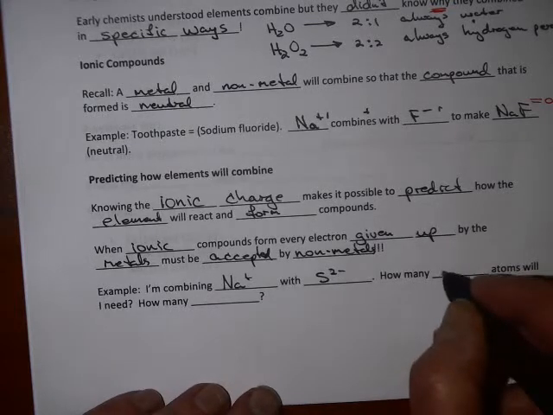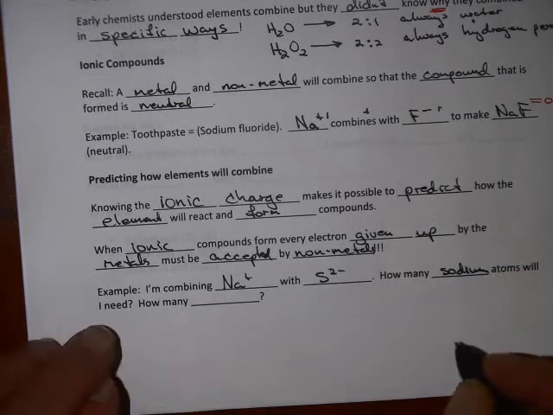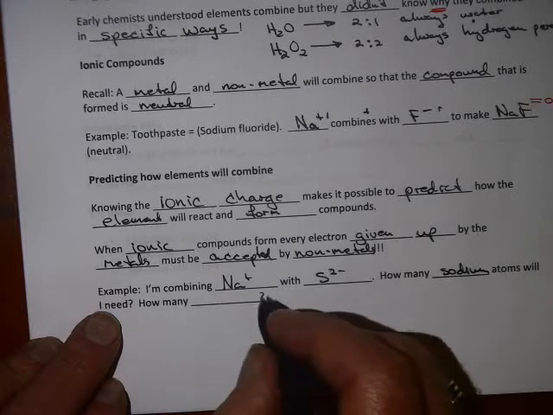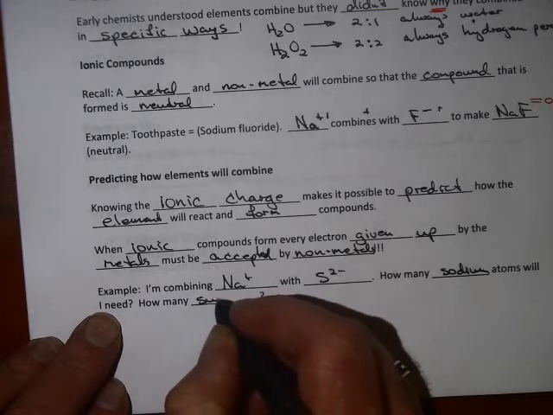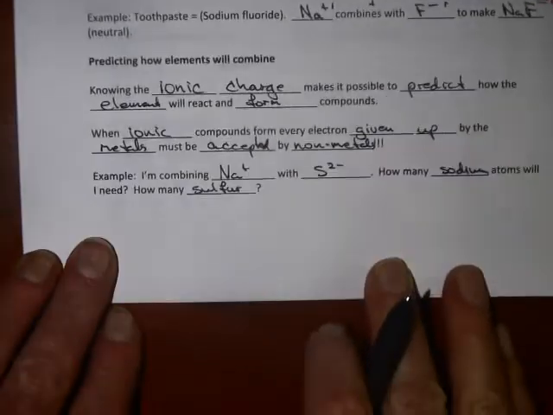How many sodium will I need? And how many sulfur? So right now, I'm going to show you a cheat.